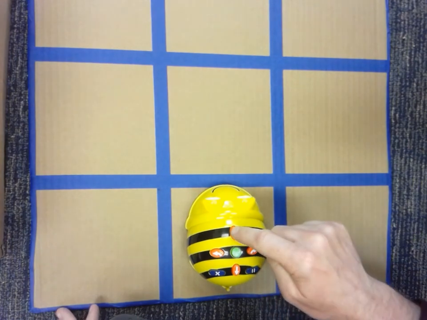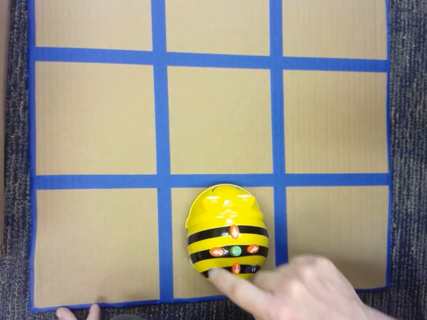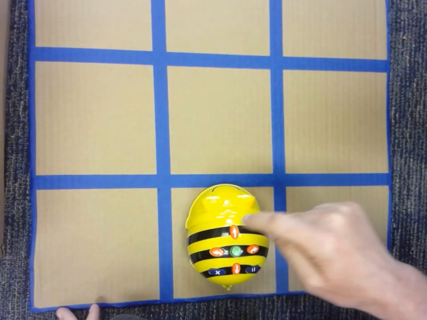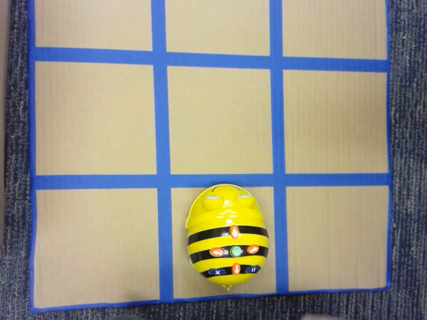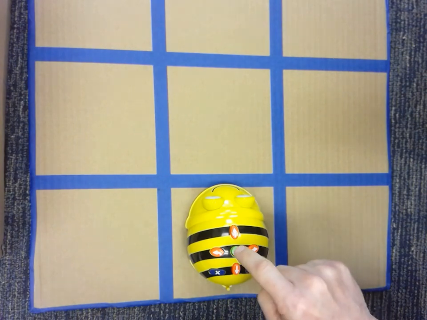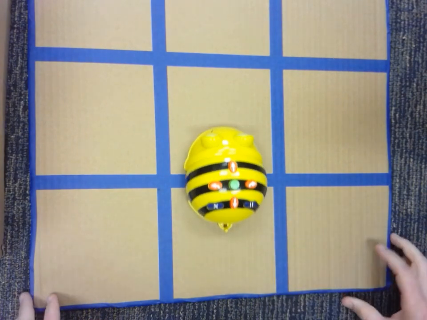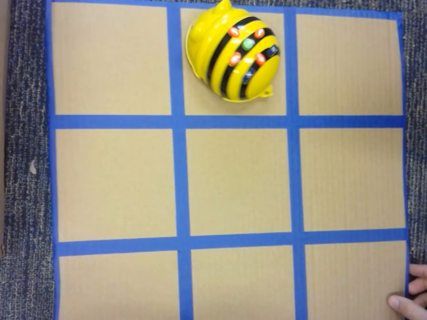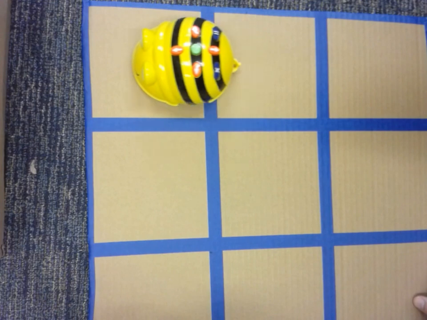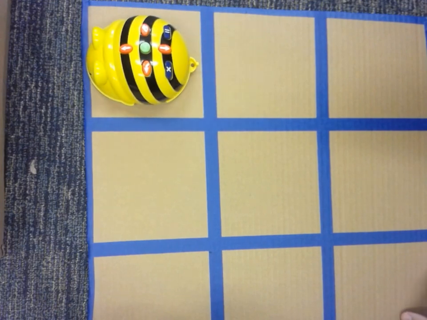So 1, 2, turn to the left and go forward 1 space. So I programmed this bebot with that code. To make him go, I hit the go button. And he will end up right there.